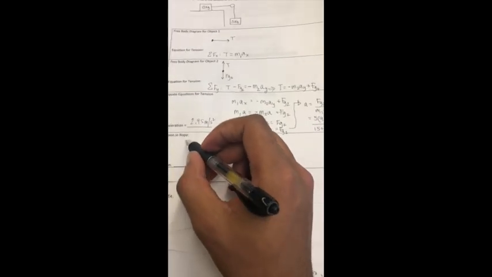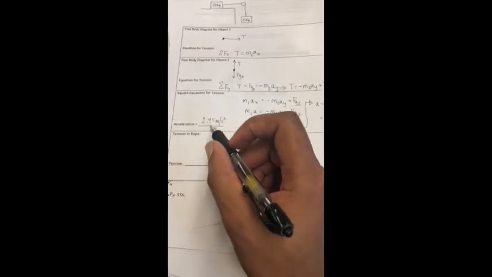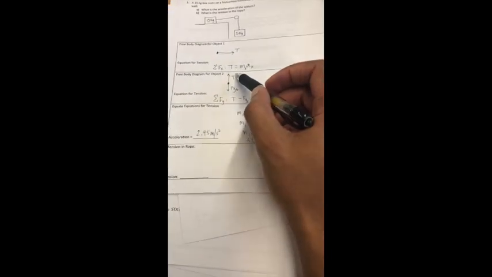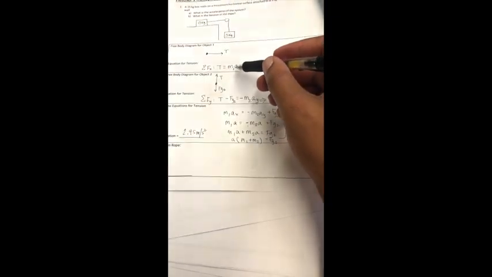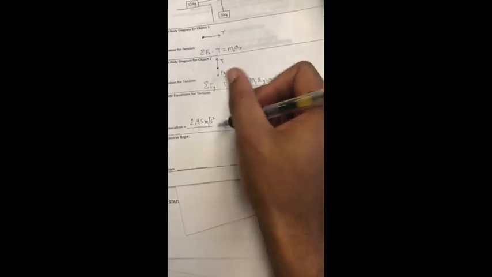Now for this last part, we have to calculate the tension. And what's nice about that is that we have two equations for tension. We have T equals m1 ax, but we also have this equation for tension. And at the beginning of the video, I told you that the tensions are going to be the same. So whatever this tension is, it's going to be the same for this tension. What that means is I can use any one of these equations to calculate tension, and I'll get the same answer.